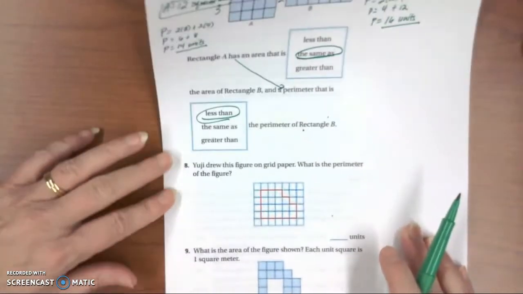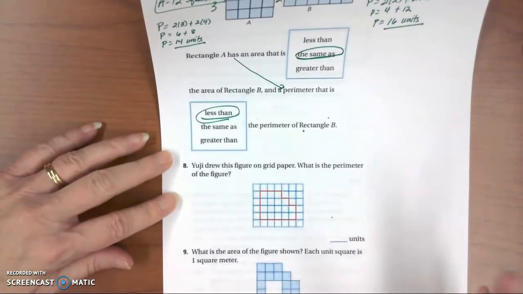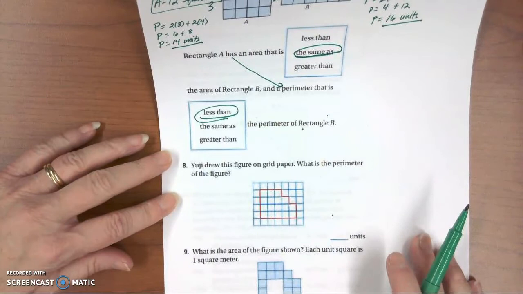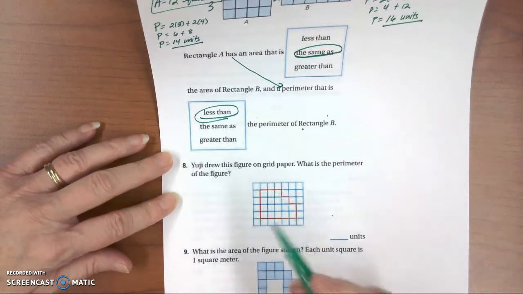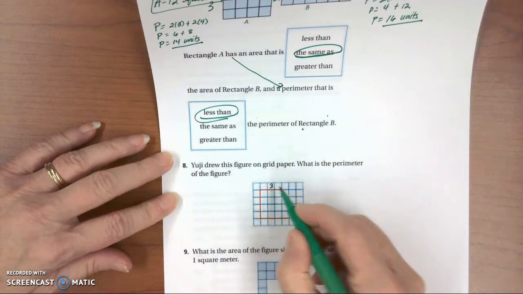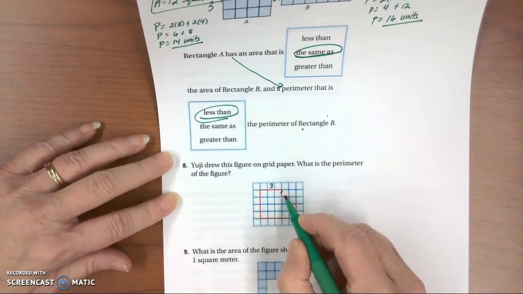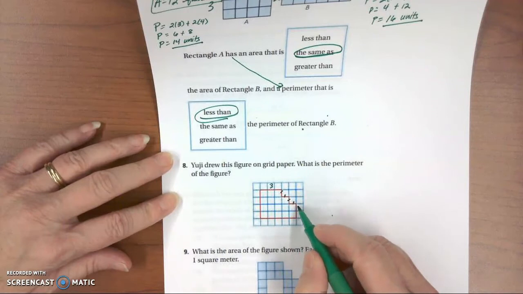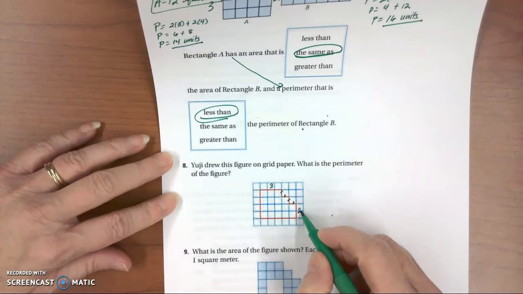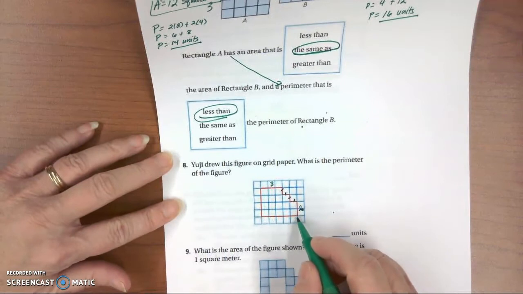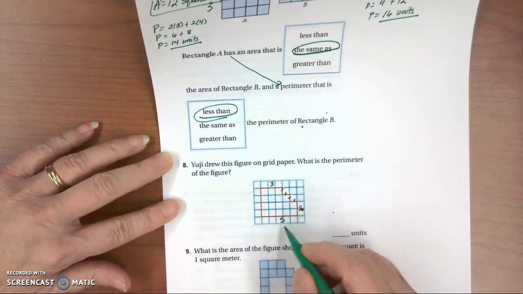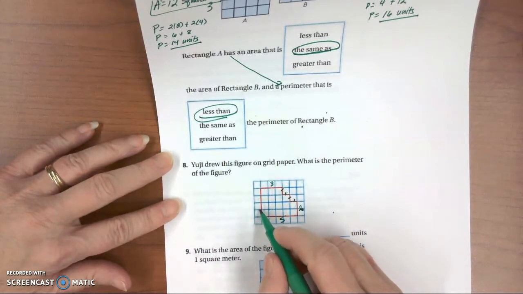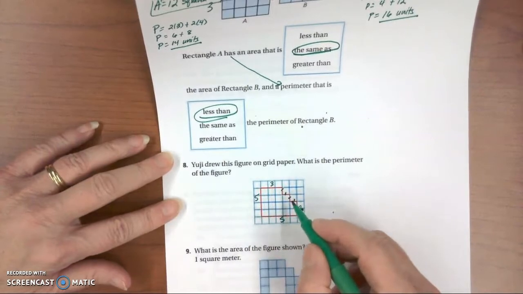Question number 8. Yuji drew this figure on grid paper. What is the perimeter of this figure? So it's not a rectangle this time, but it is a different shape. So we're going to just count 3, 4, 5, 6, 7, and there's 2, so that makes 9. Here, that across is 5, so 9 plus 5, which is 14, and then we have 1, 2, 3, 4, 5 up, so that would be 19.